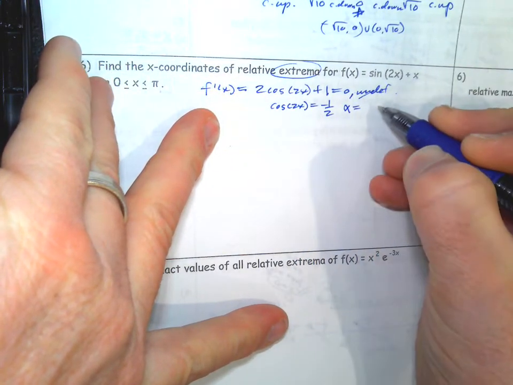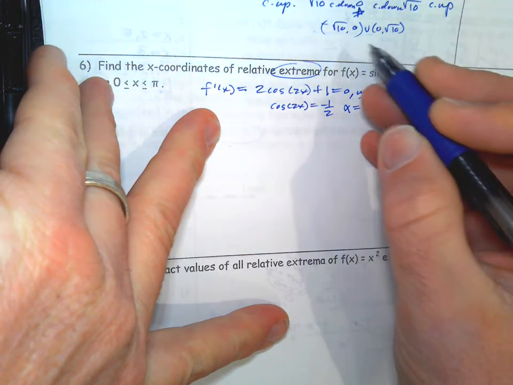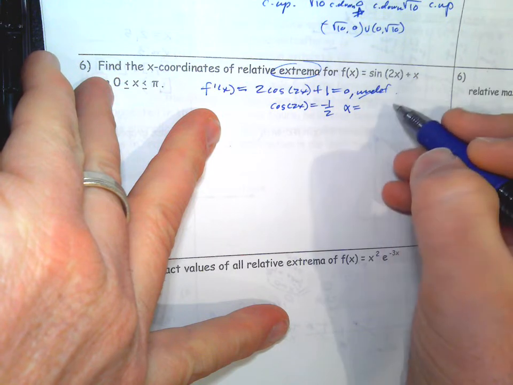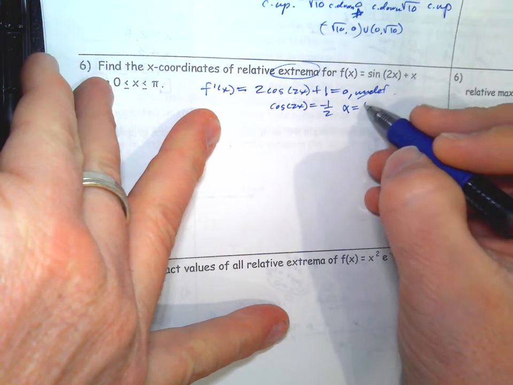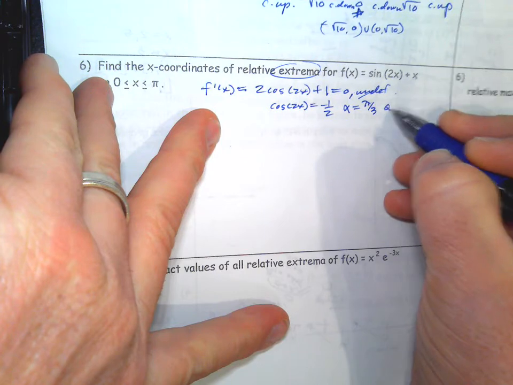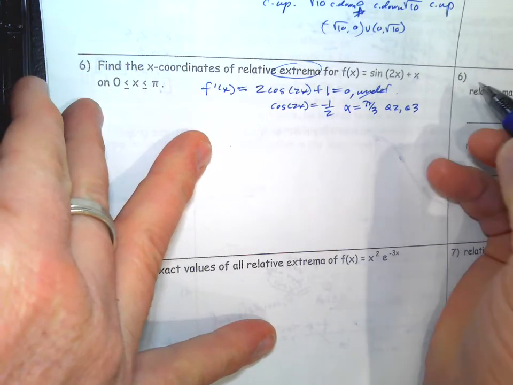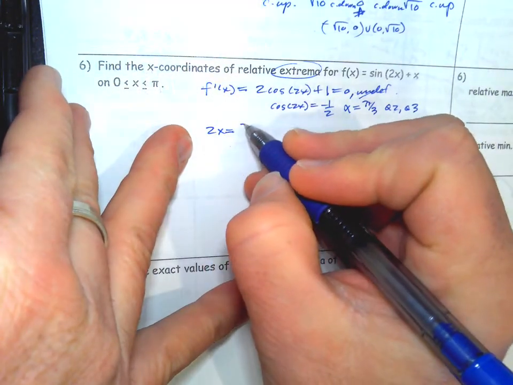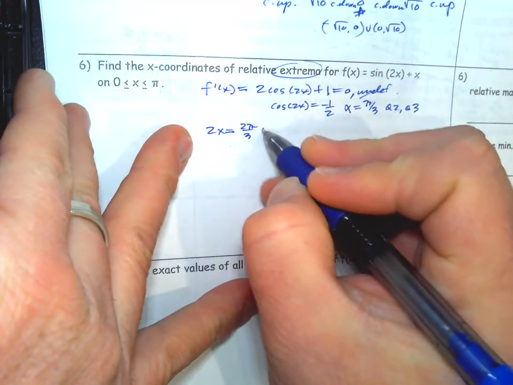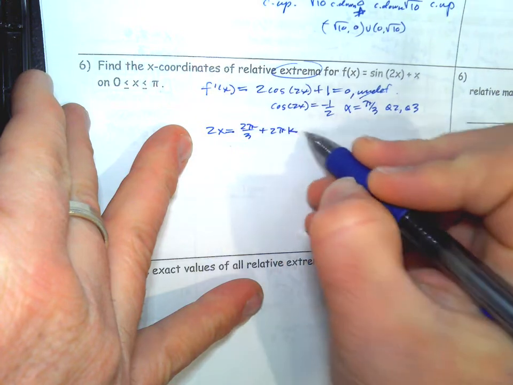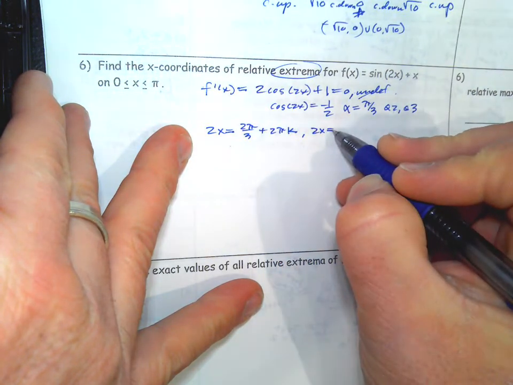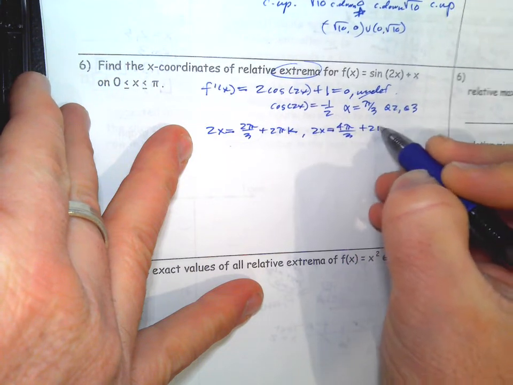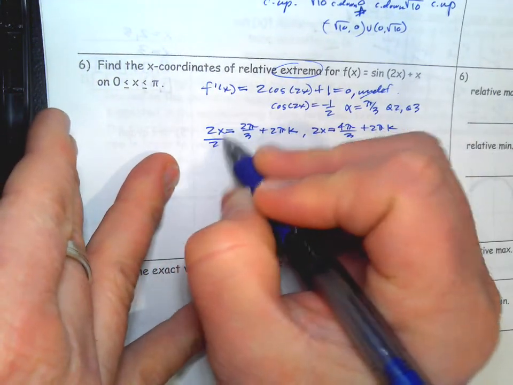Cosine of alpha equals, when does cosine equal negative 1/2? Starts at the top, 1, √2/2, 1/2. It's that later angle: 0, pi over 6, pi over 4, pi over 3. It's negative in quadrants 2 and 3. You got to be good with the trig, guys. So then 2x equals, quadrant 2 is going to be 2 pi over 3 plus 2 pi k, and quadrant 3 is going to be 4 pi over 3 plus 2 pi k. We're going to divide by 2.